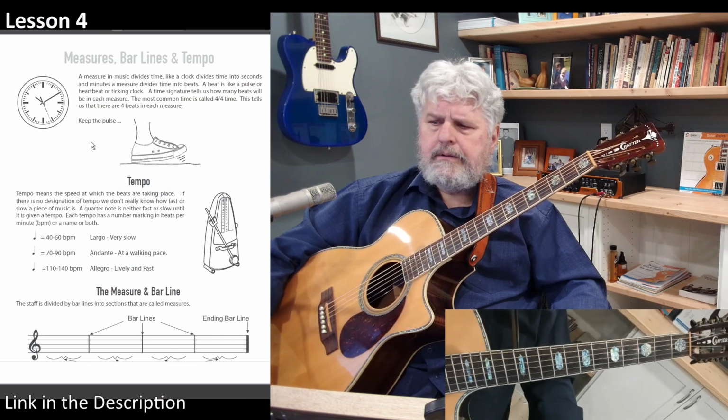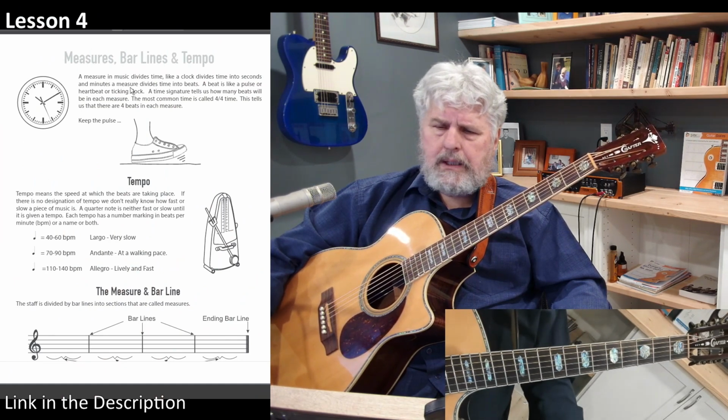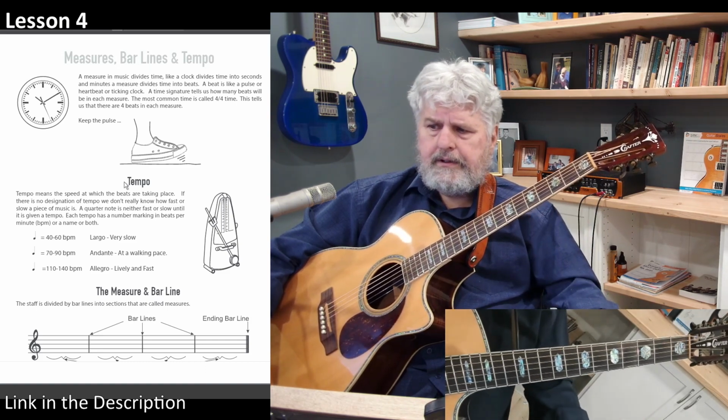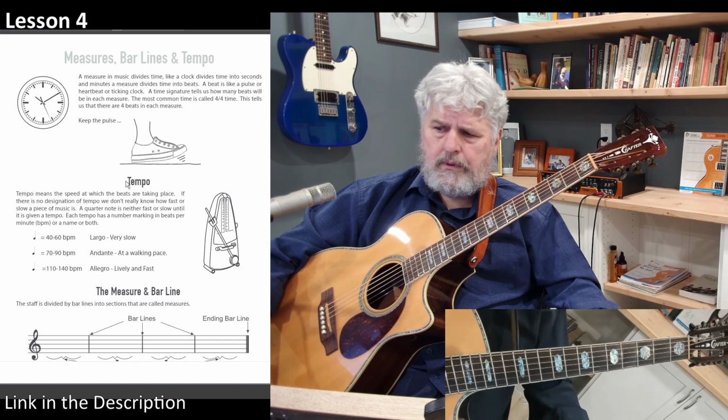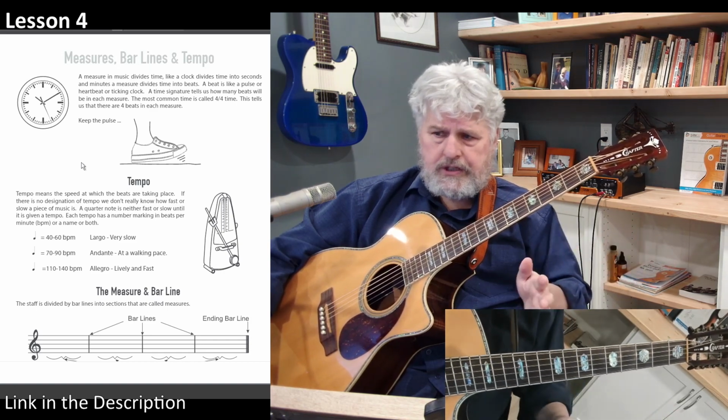Okay, so there's a few terms there that are very important. Beat and pulse, think of it as a ticking clock. Then there's tempo, which is the speed of that ticking clock, which in music we change.